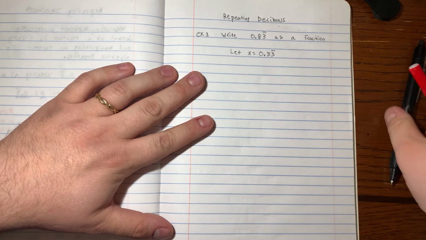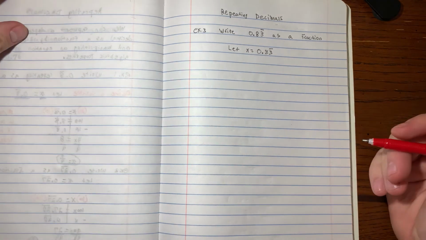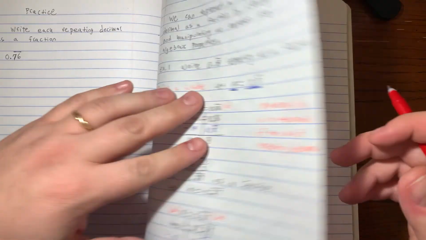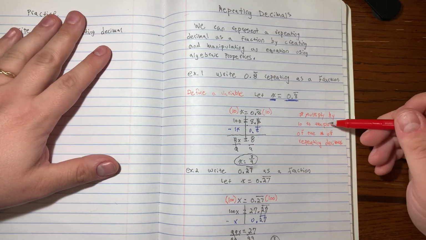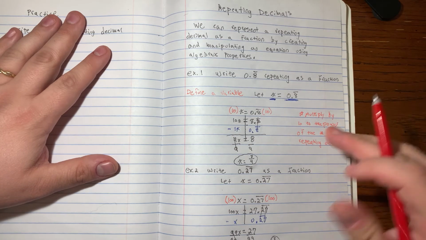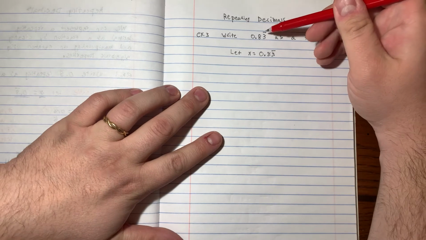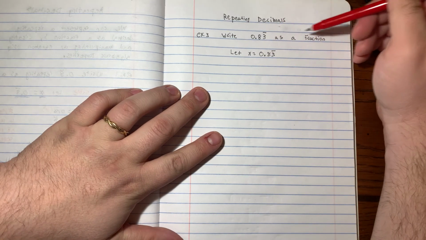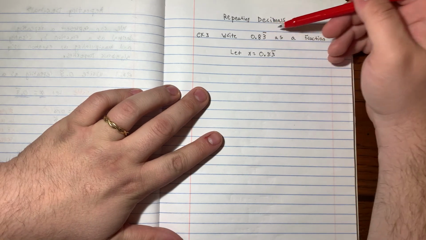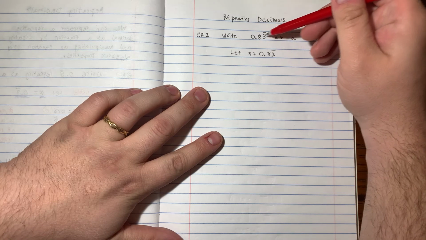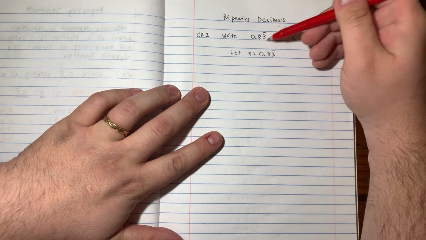And then keeping up with our trick, we multiply by 10 to the power of the number of repeating digits or decimals. In this case, there's only 1 digit that repeats. So it kind of looks like you would multiply by 100 because you see 2 digits here. Only one of them repeats.